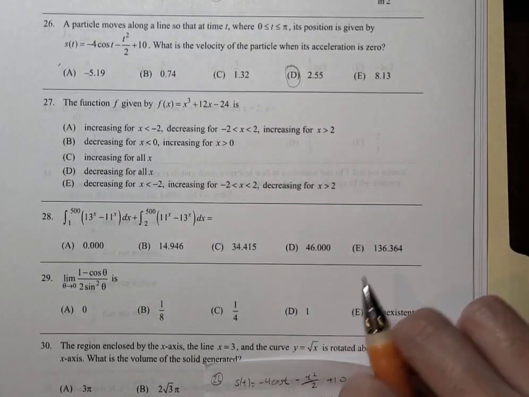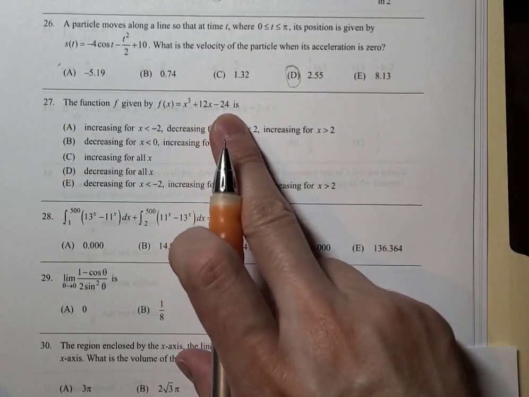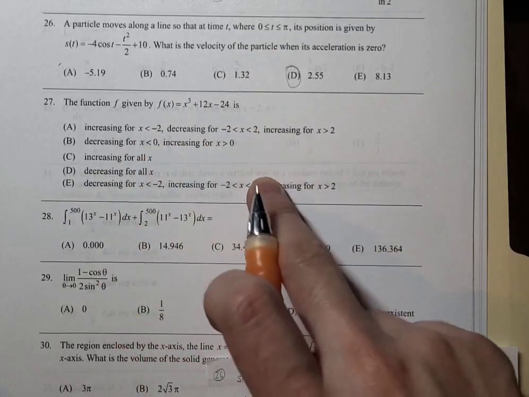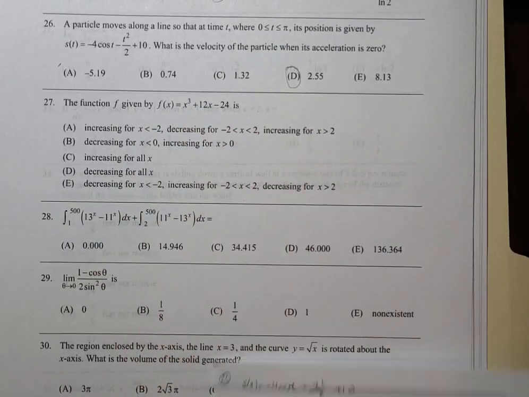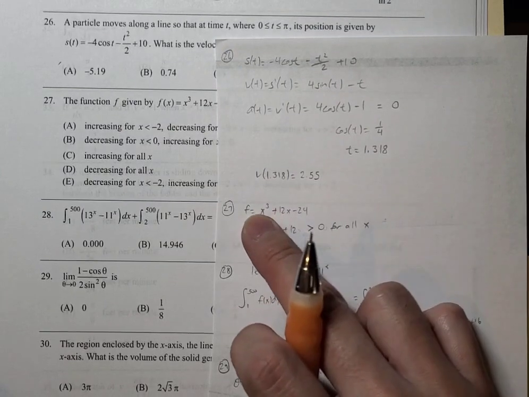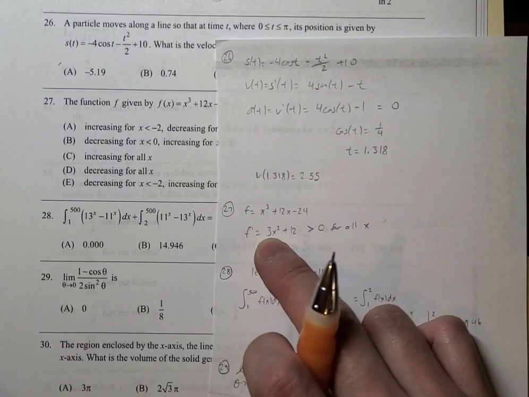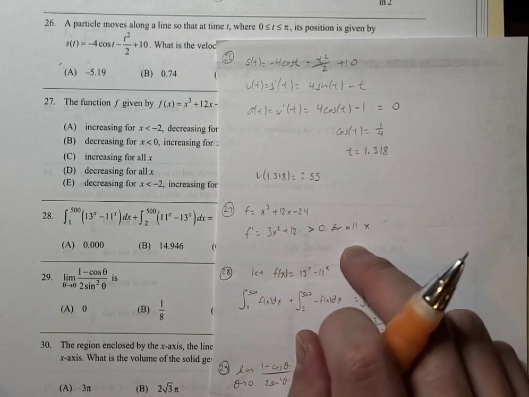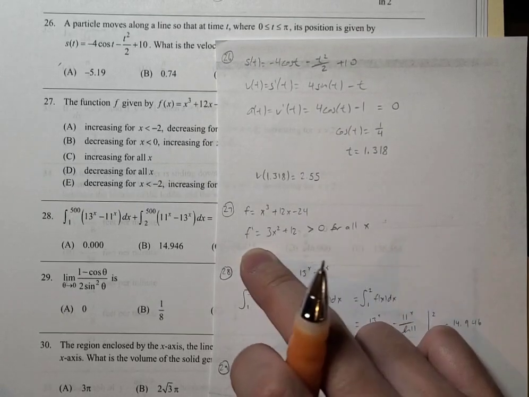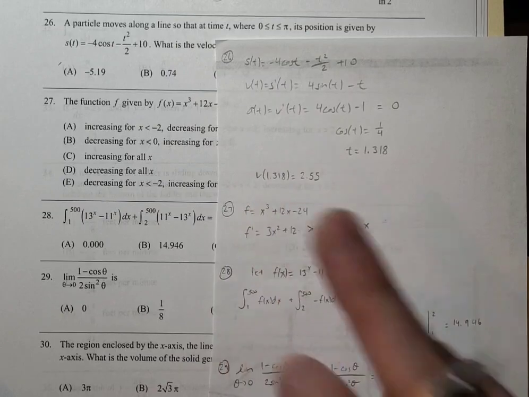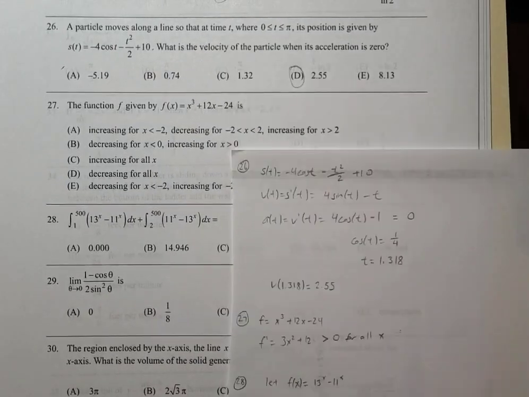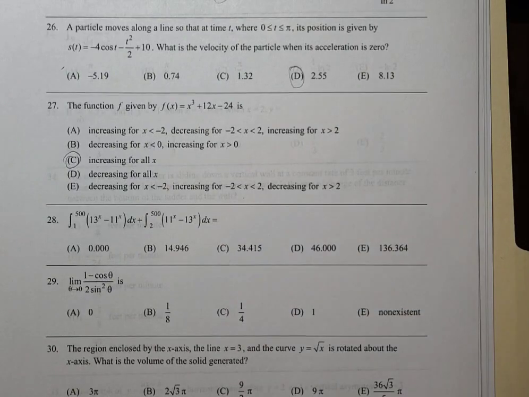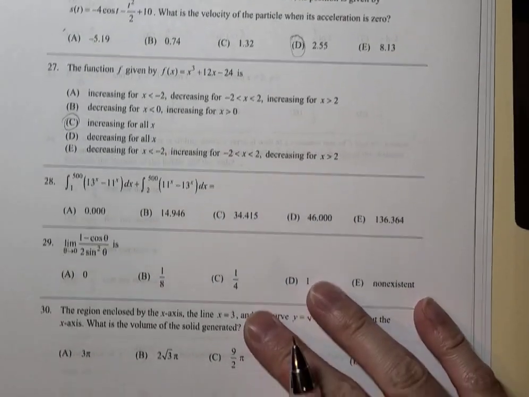The function f is given by x cubed plus 12x minus 24. This is talking about increasing, decreasing, so let's find the derivative. This is the function. We differentiate: it's 3x squared plus 12 by the power rule. This is always positive for all x, so that means f is always increasing since f prime is always positive. So that is C.